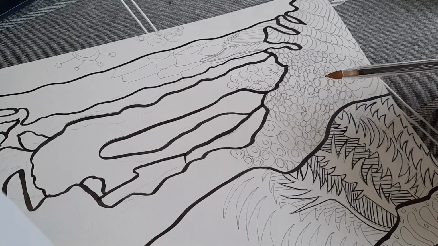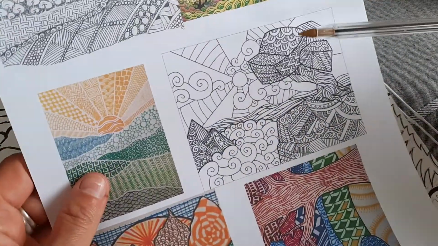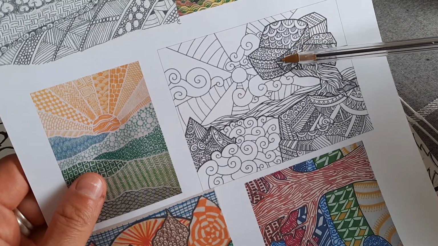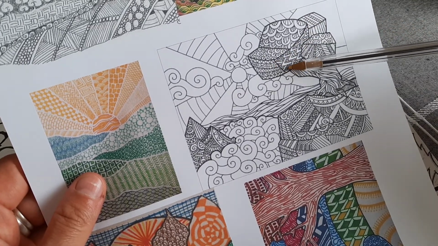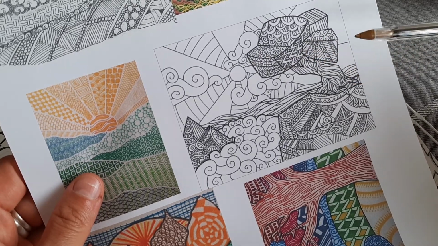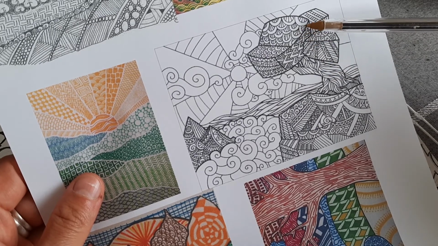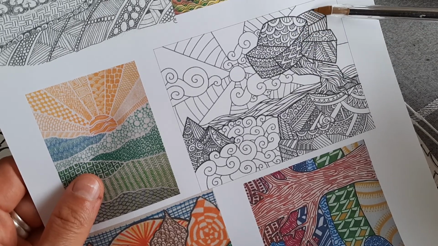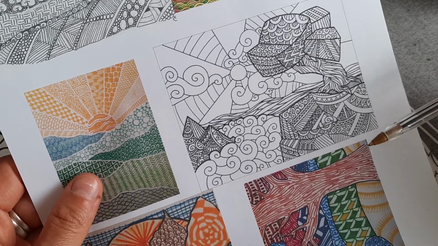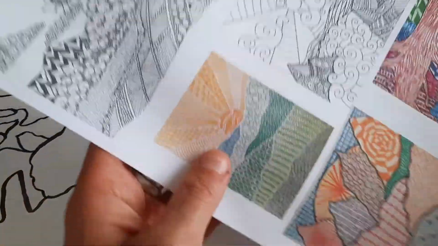So if we just take a little look here, can you see on this example that there is a really thick line here, all the way around. It's almost like outlining the most obvious shape. We've then got our really thin lines inside that shape. In order for you to enhance and develop your skill further, we take a look at this one.